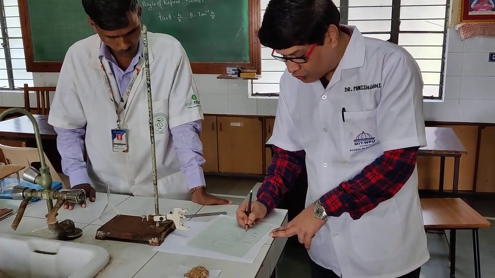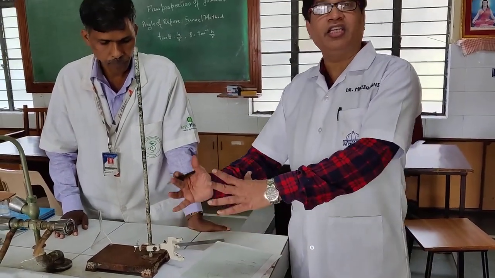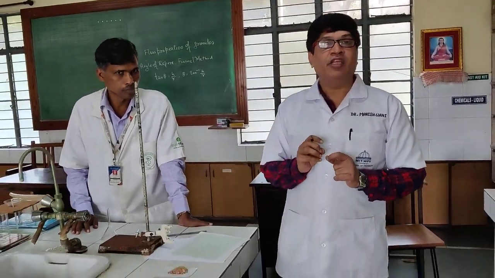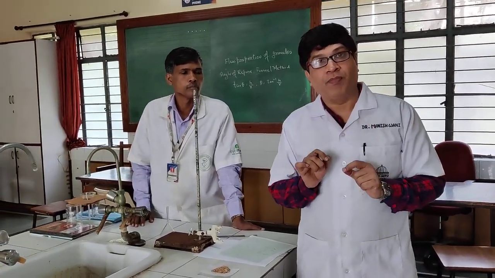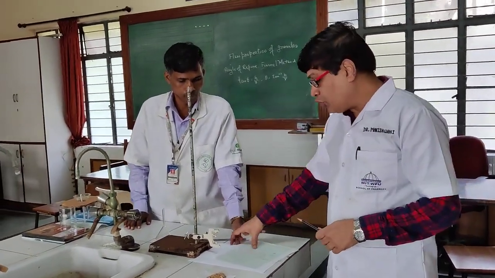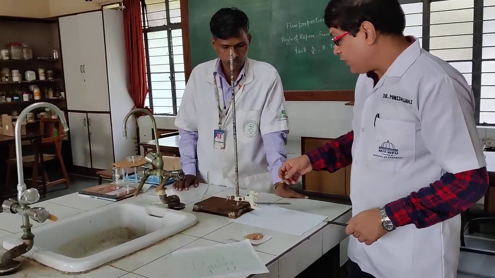Height is 2 centimeter because that is how we have arranged our granules. By chance, if the heap of the granules is not touching the tip, in that case you can also calculate the height.